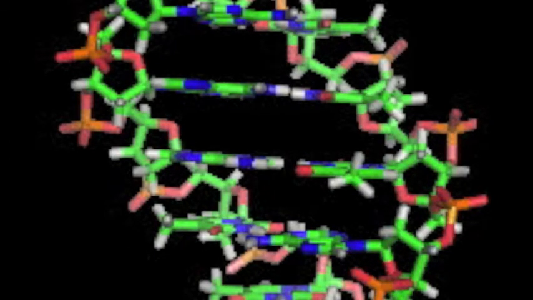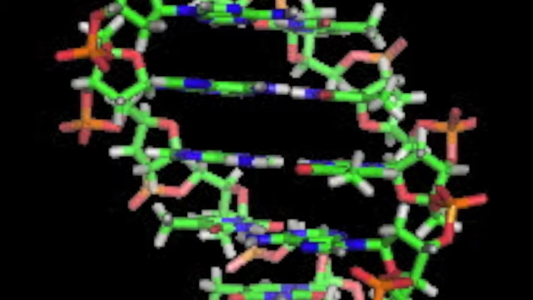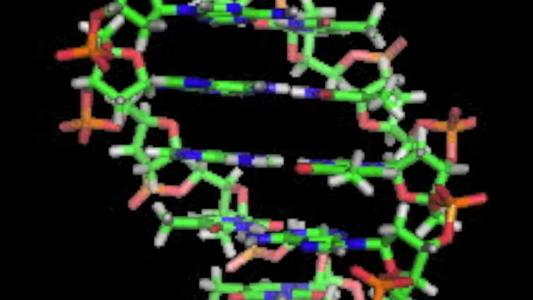We could either have multiple copies scattered, or we could take the same number of genes and do tandem.